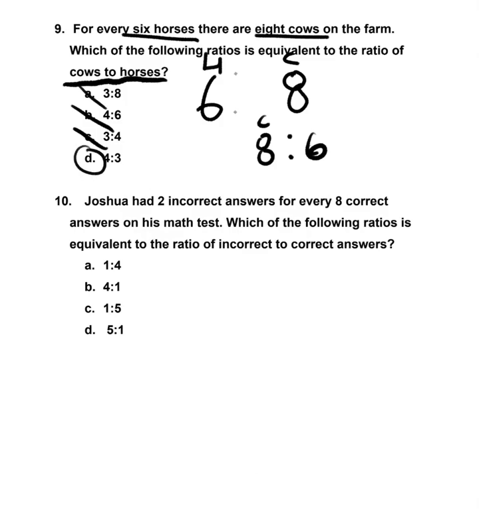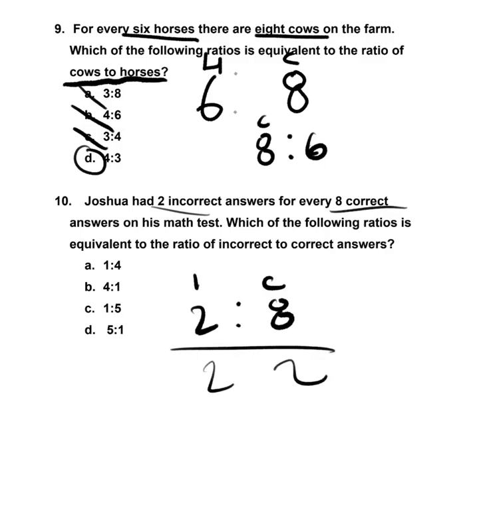Joshua had 2 incorrect answers for every 8 correct answers on his math test. So incorrect and then correct, 2, 8. Which of the following ratios is equivalent to the ratio of incorrect to correct answers? So divide both sides by 2, and you get 1, 4. And then the rest of these are incorrect.